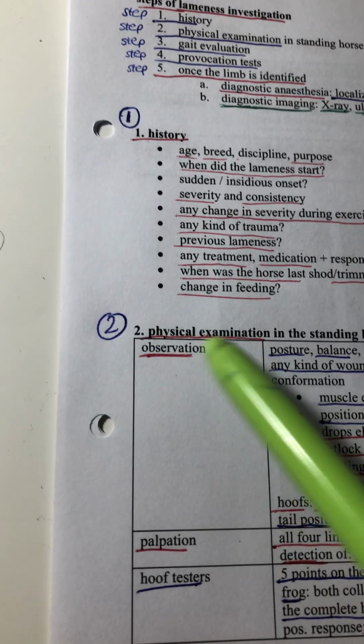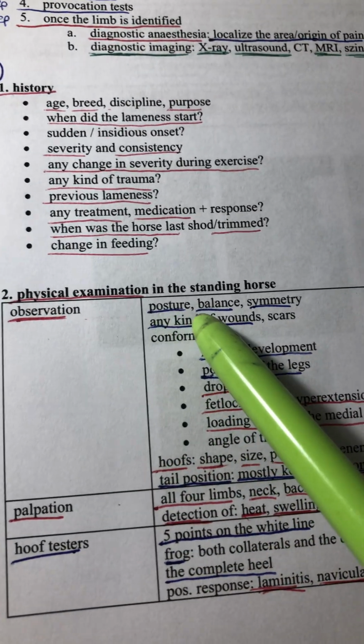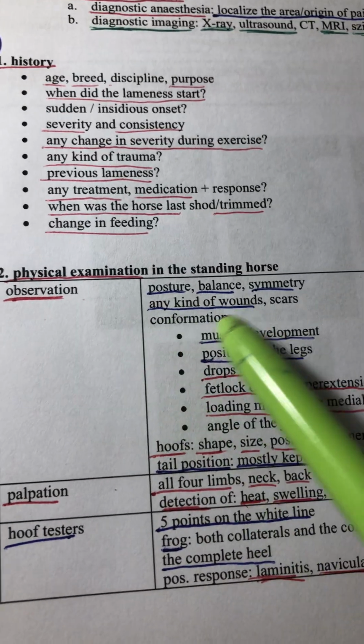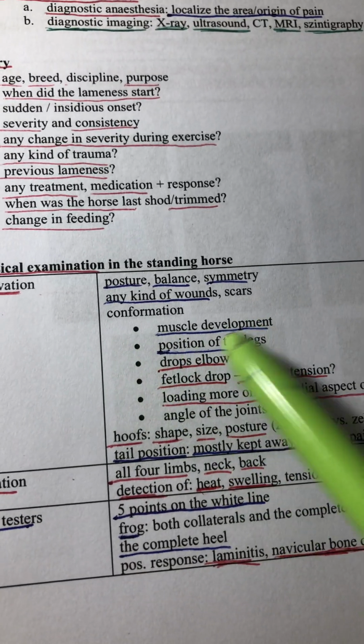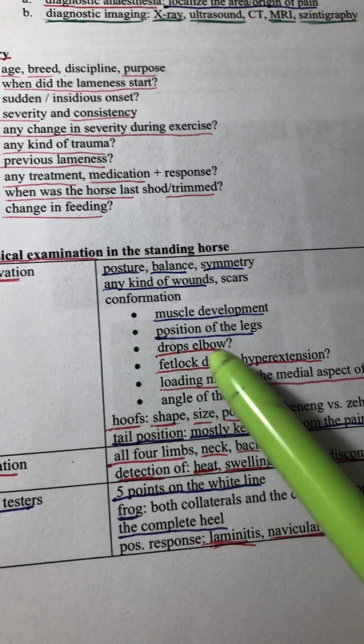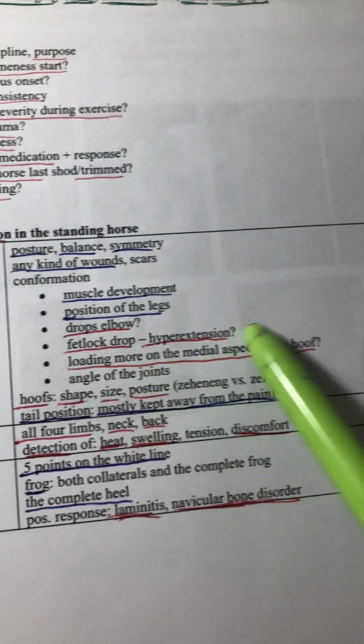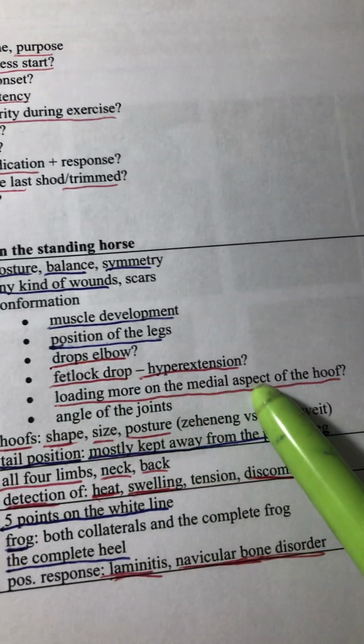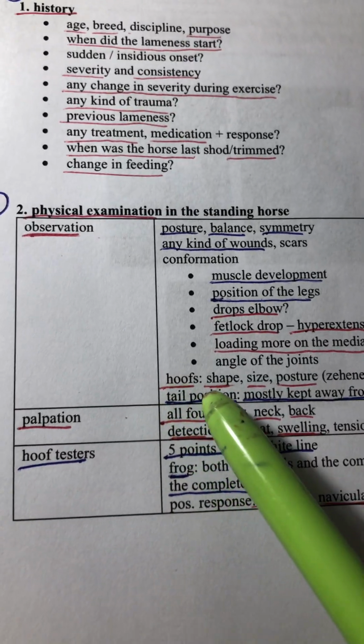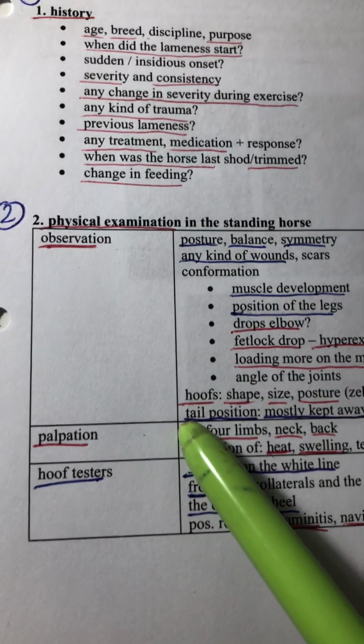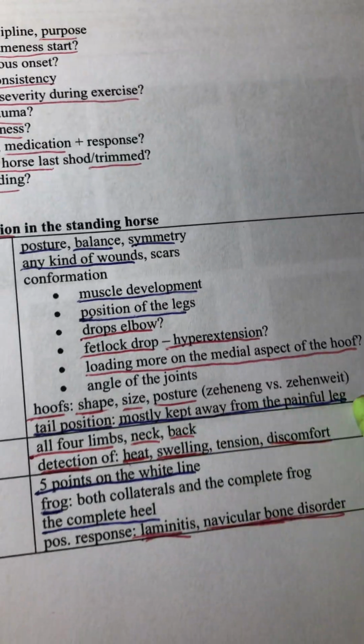Number 2 is the physical examination. Observation. Is the posture different? Any balance, symmetry, any kinds of wounds? Is there muscle development? Is the position of the legs different? Is there a drop of the elbow, drop of the fetlock, such as hyperextension, or loading more on the medial side of the hoof? And the hooves, look at the shape, the size, the posture, tail position. Is it mostly kept away from the painful leg?